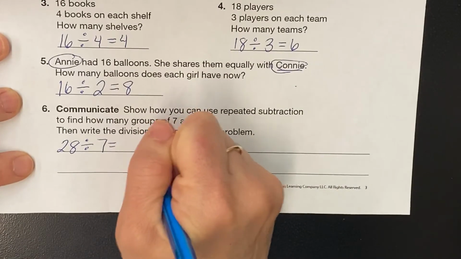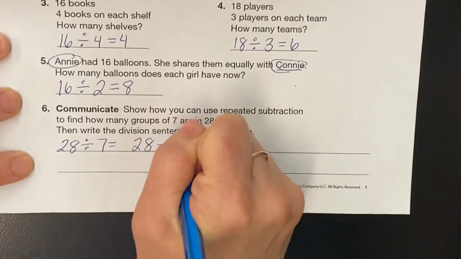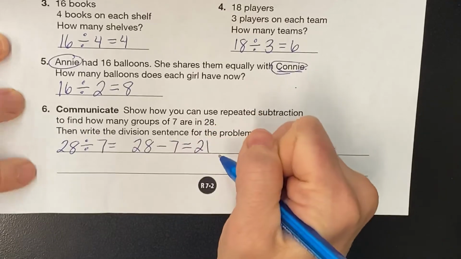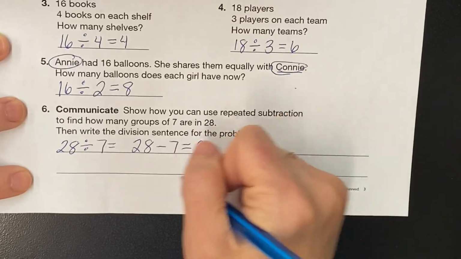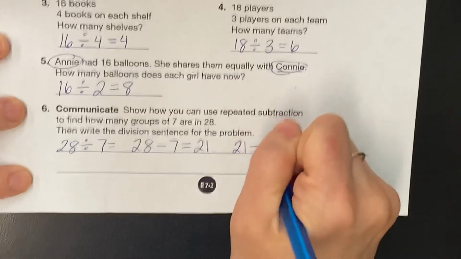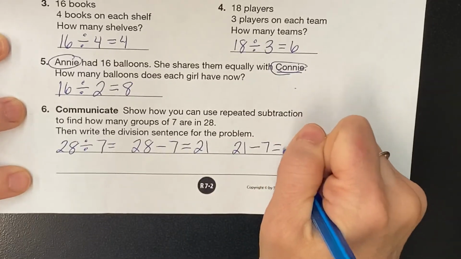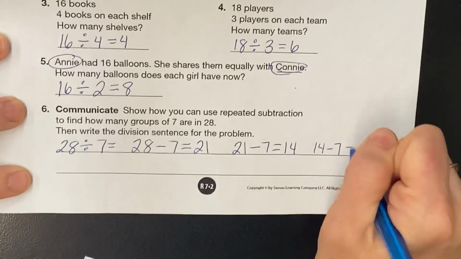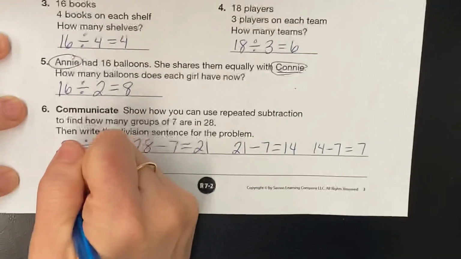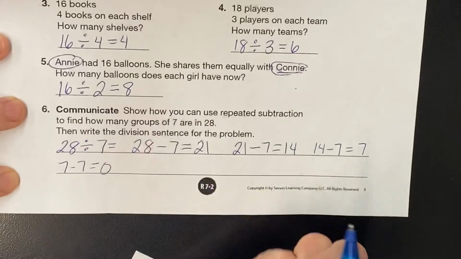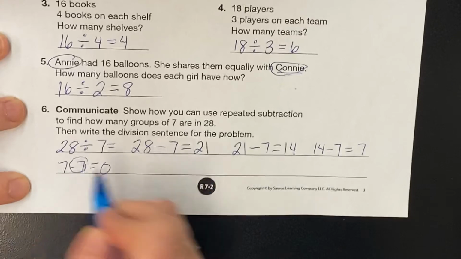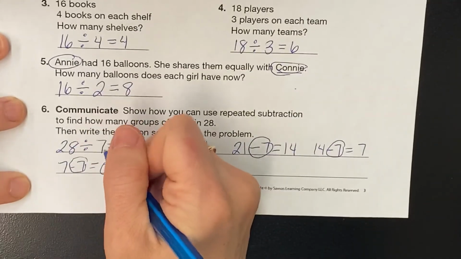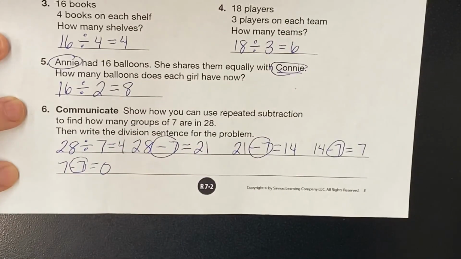Okay, our first step is the easiest. 28 minus 7. Okay, 28 minus 7 is 21. Then I would bring down my 21, subtract 7 again, 14. Bring down the 14, put it in the front, subtract 7, 7. Bring down my 7, subtract 7 to get 0. How many times did I subtract 7? 1, 2, 3, 4. So 28 divided by 7 is 4.